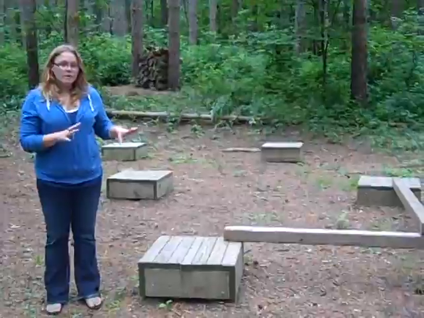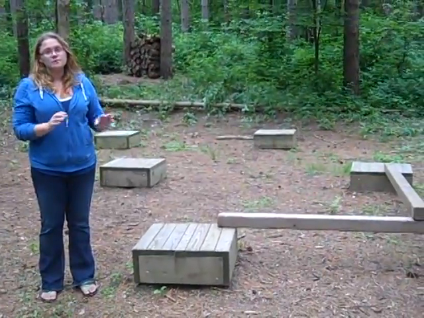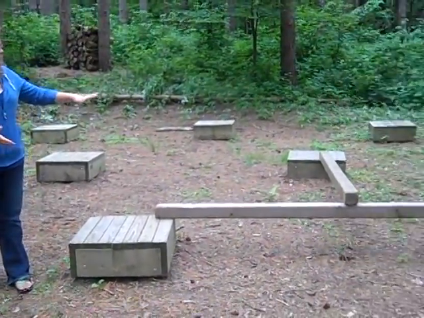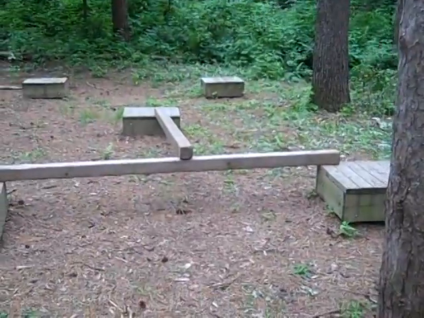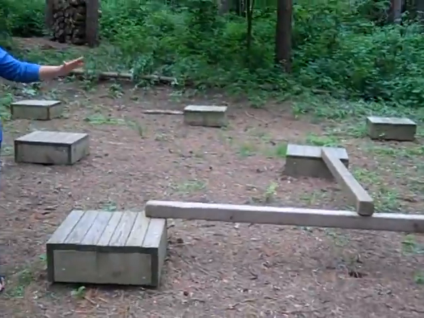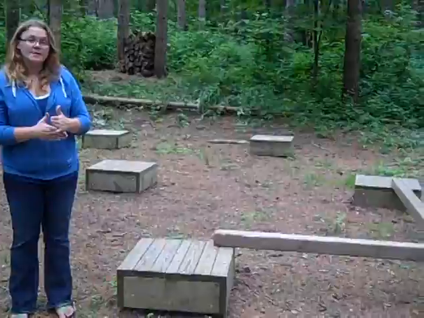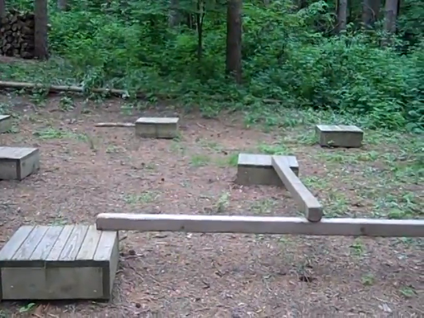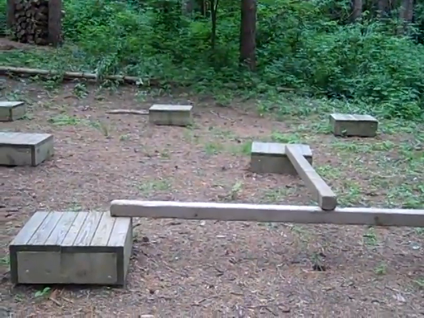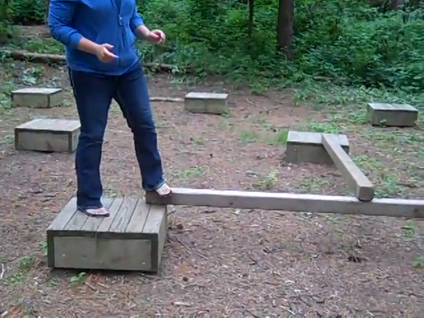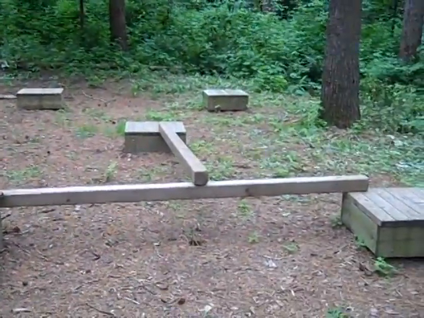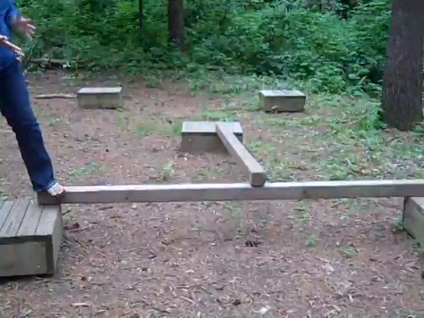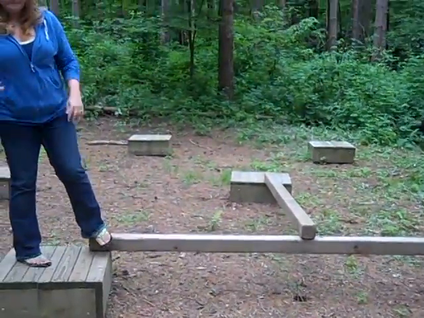With this activity, you want to be extra cautious of fingers and toes so that they're not getting crushed. Here I've demonstrated the way that students can actually solve this problem. The logs need to be at 90-degree angles from one another. And when students are crossing, there must be at least one foot holding down each end of the log to prevent them from rolling or falling, as an important safety measure.